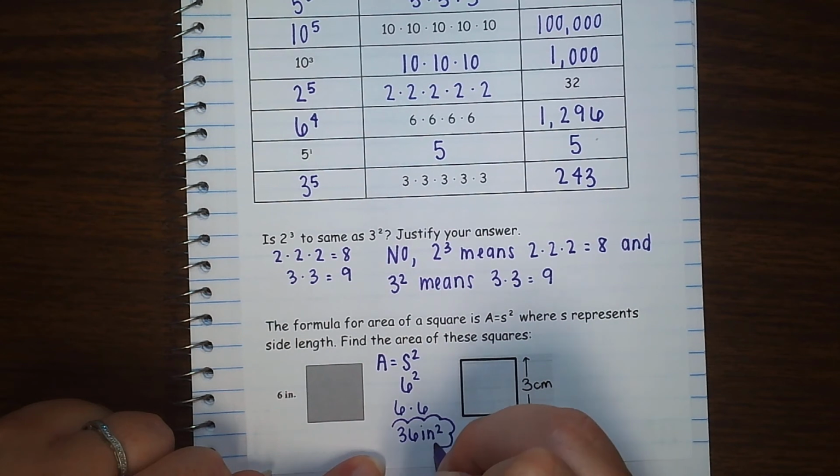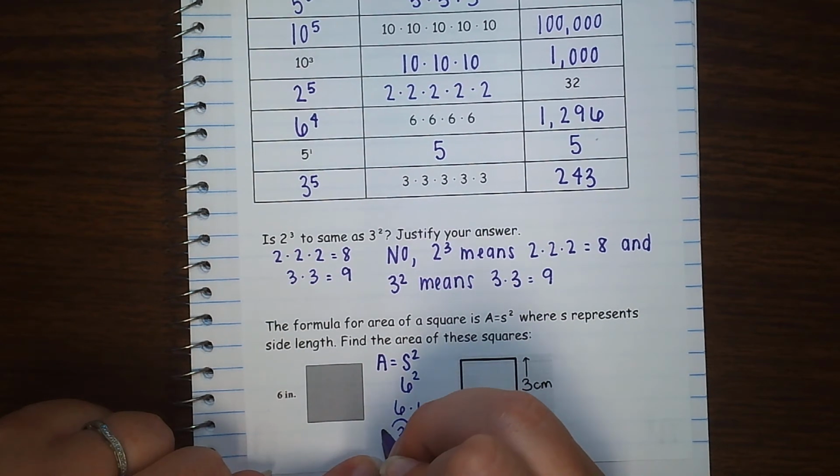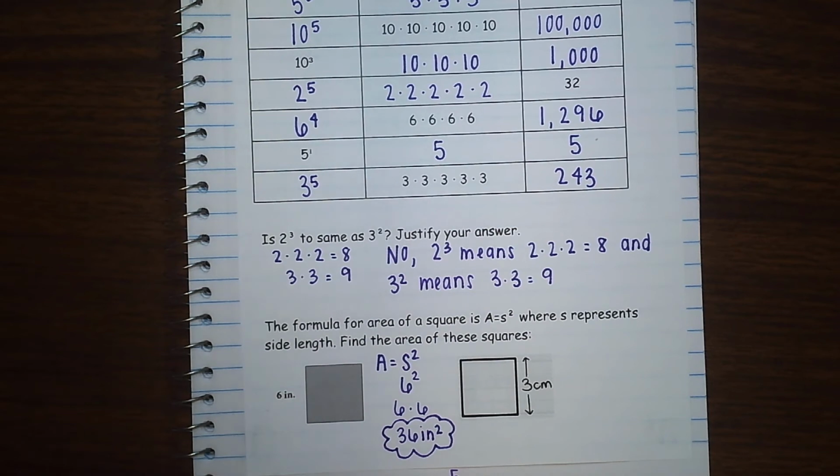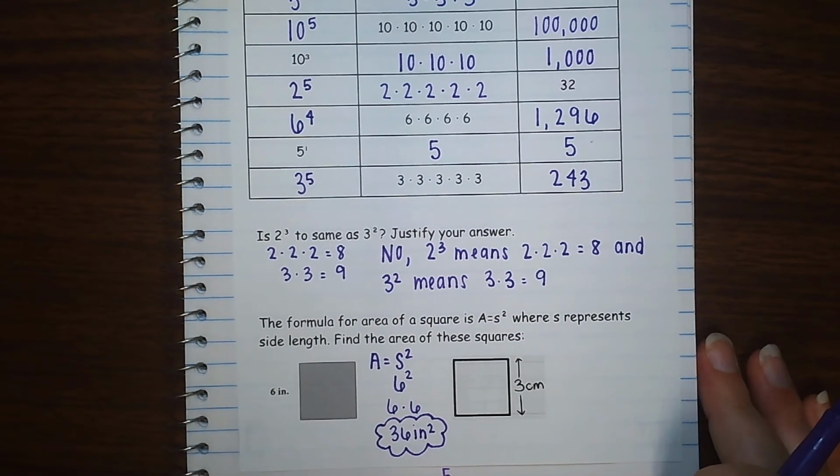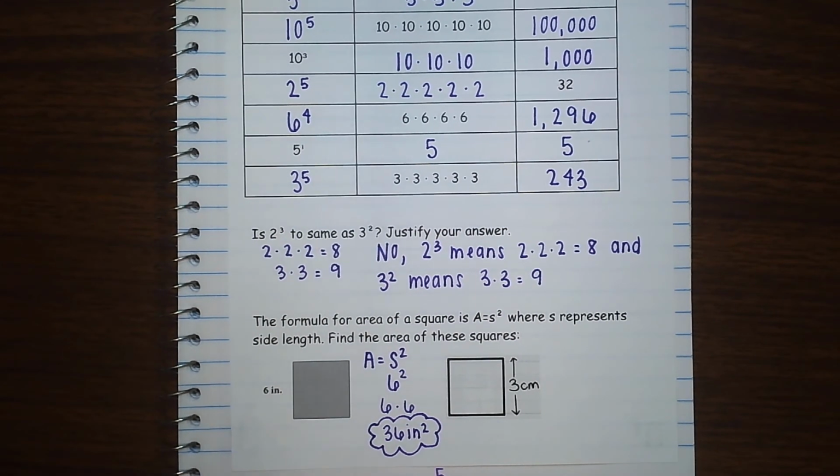And we want to get in the habit of circling our answers. I like to bubble or cloud mine in. So whatever you want to do is fine. Just make sure that you make your answer stand out.